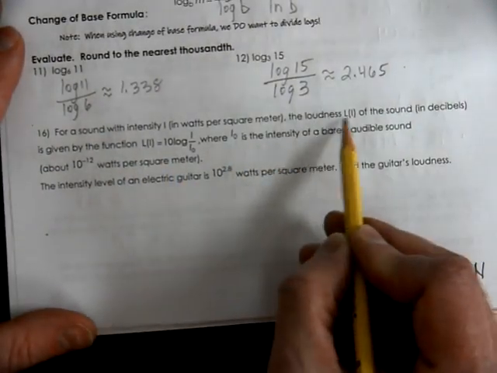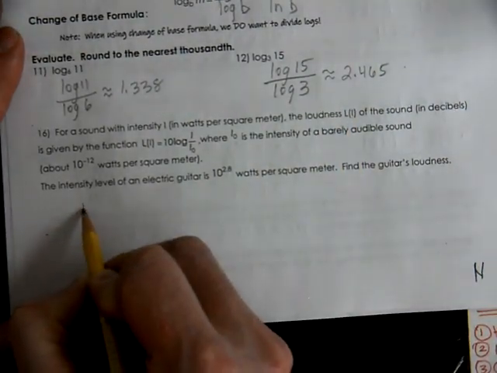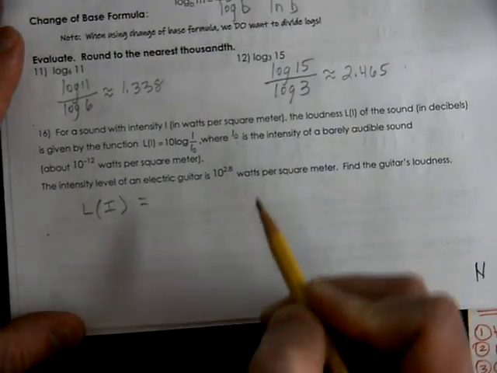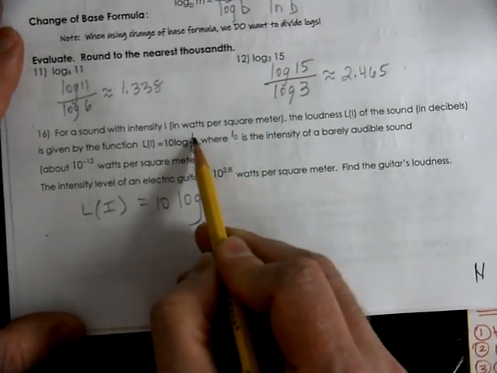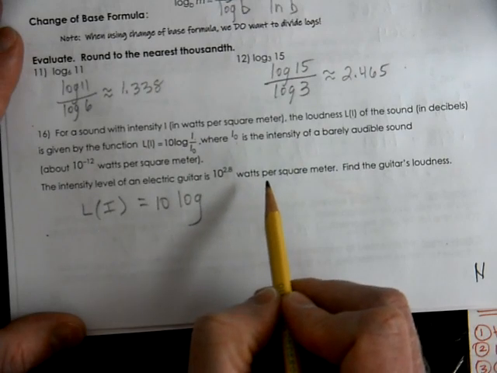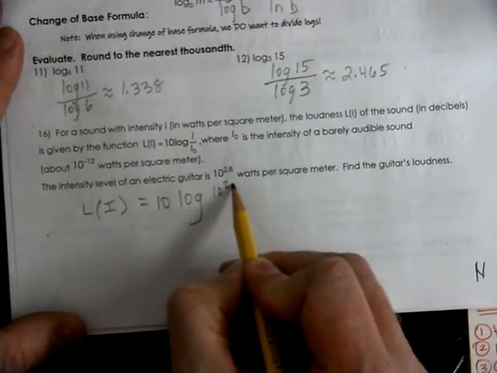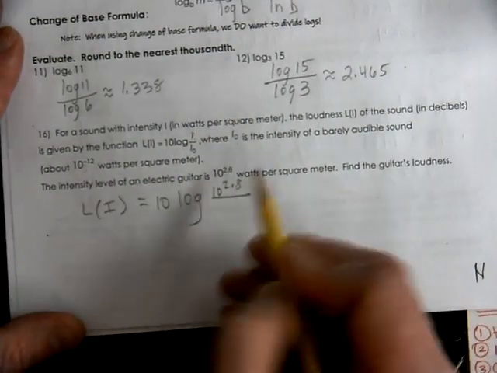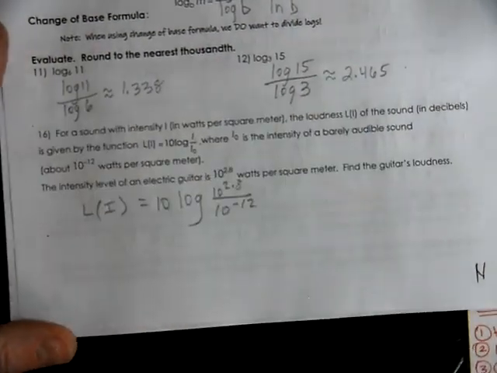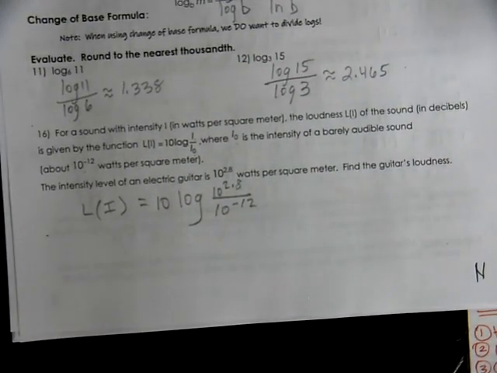So we're trying to figure out the loudness, which is L of I equals 10 times the log of our sound, which is 10 to the 2.8, divided by the barely audible sound, 10 to the negative 12. Now, with several of these that you end up doing, you can do these calculations without a calculator. Let's see if we can handle these without a calculator.